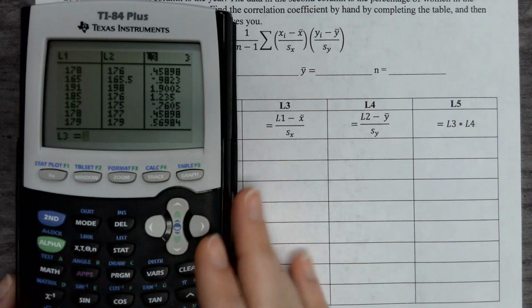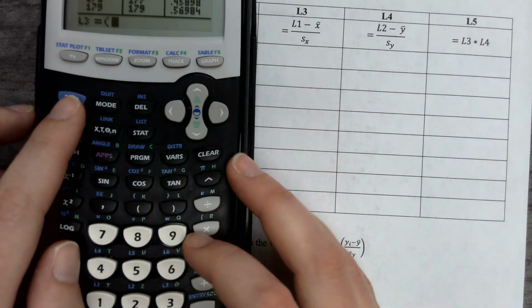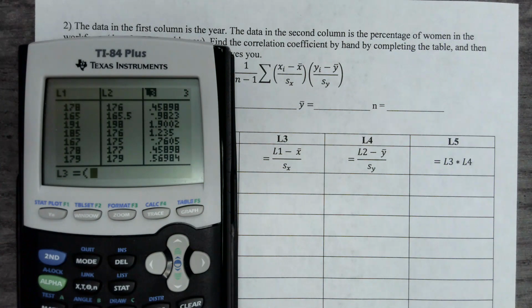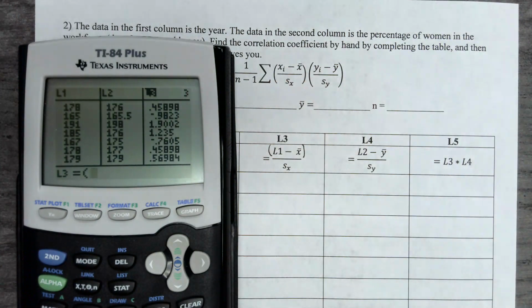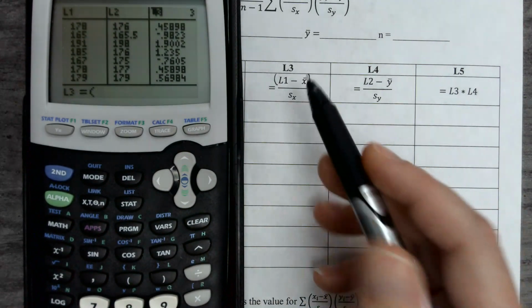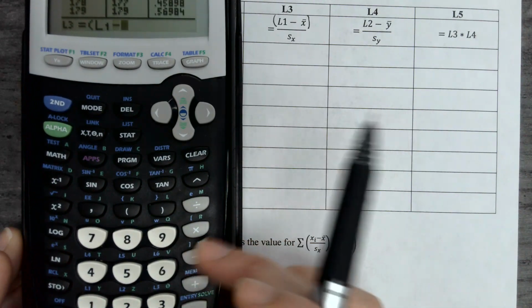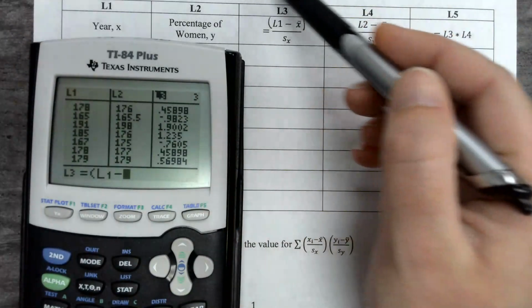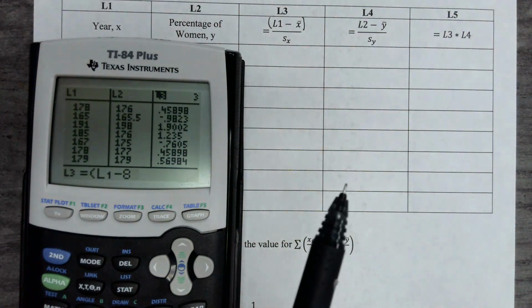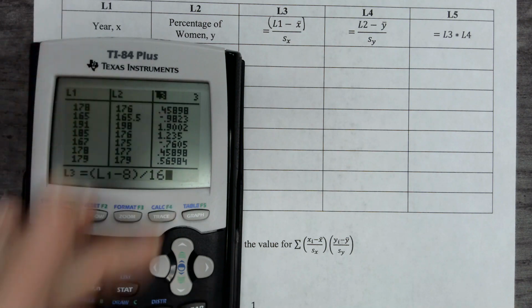Remember, you hit the second button. I usually put parentheses first because we want to tell the calculator to subtract those first and then divide all of that by S sub X. So I'm going to take my L1, so hit the second button, type in 1 to get L1, minus whatever our X bar is. We just plug that in. Say it's 8. It's not. And then we close our parentheses, and we divide by whatever S sub X is. Let's say it's 16. It's not, but that's what we would type in. And it would calculate that whole thing for us.